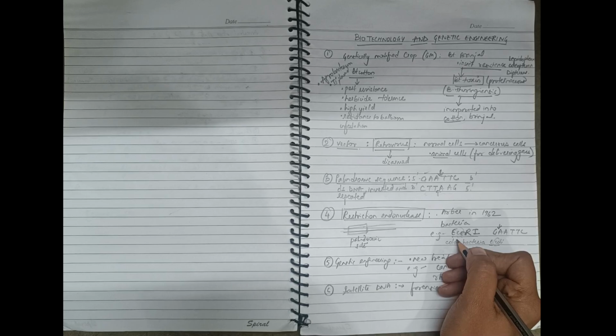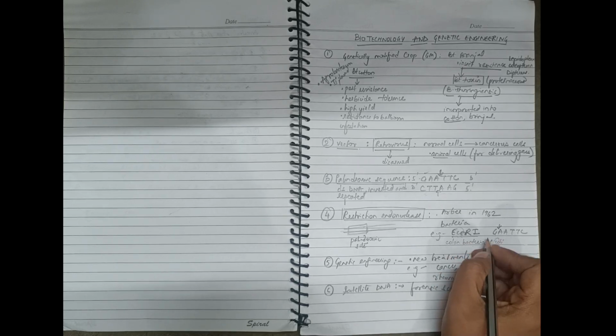Next is the strain of the organism. So R1 is the strain of the organism. At last is a Roman numeral, which signifies the order of discovery. So this is the order of discovery.